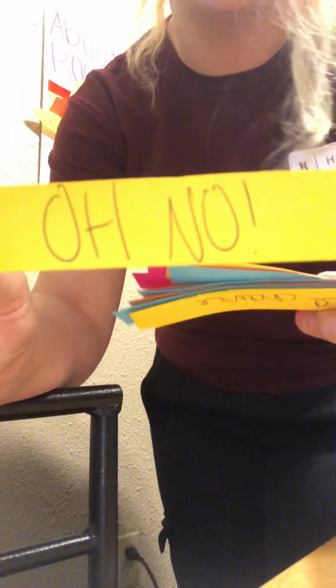They would choose one of these, and it's called the Oh No game because there's a bunch of oh no's in there. If they read it with the correct punctuation and fluently, they get to keep this and it counts as a point. If they misread it or don't read it with the correct punctuation, they have to put it back. Unless they have a second chance card, then they get to reread it and try again to keep the point.